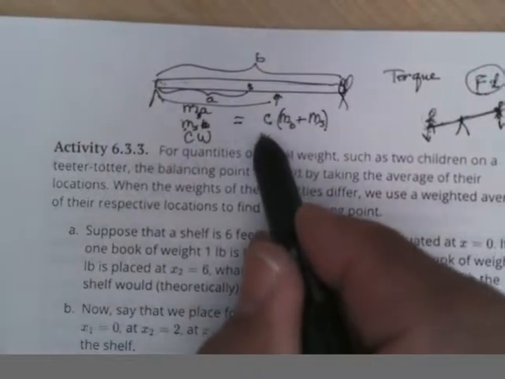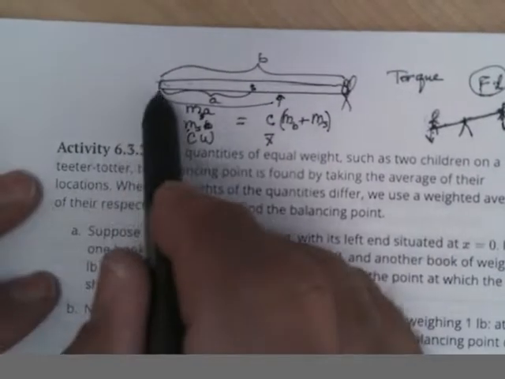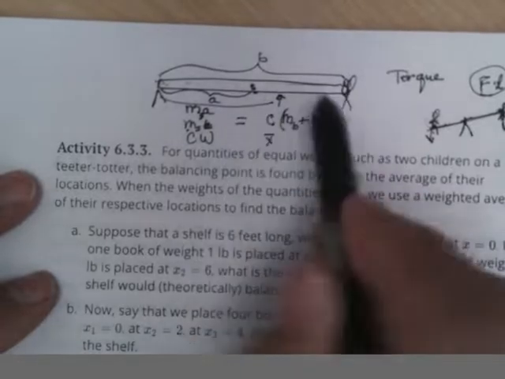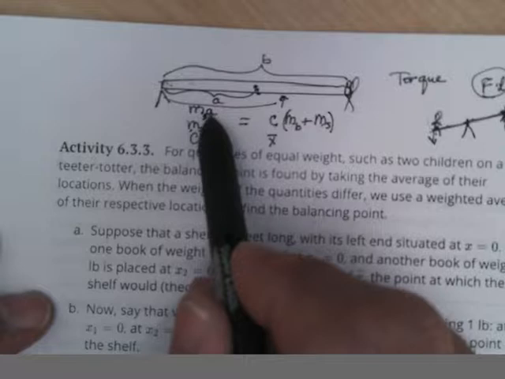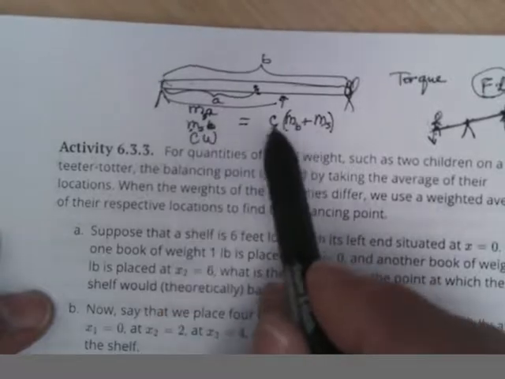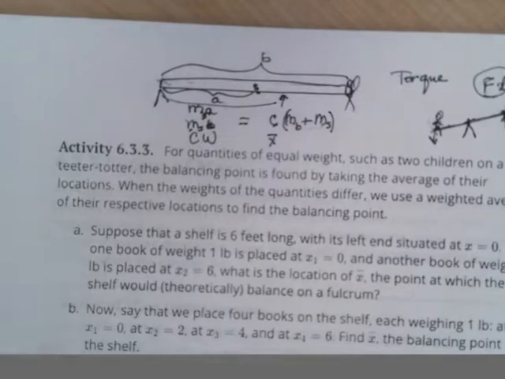And the book will use X bar. And you can do that with the pivot point here, or anywhere you want to put it, as long as you measure the distance from where you're putting it, times the mass, distance times the mass, distance times the masses, and you will find the center of mass.